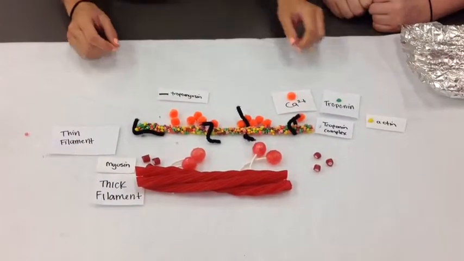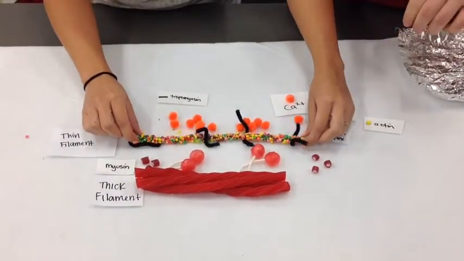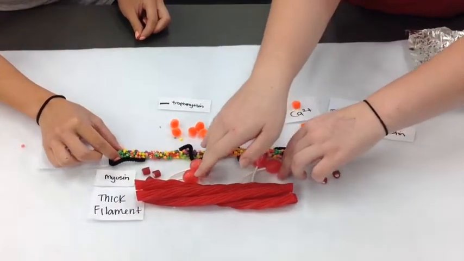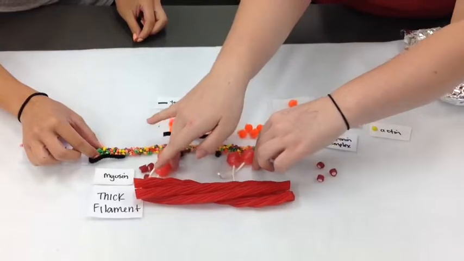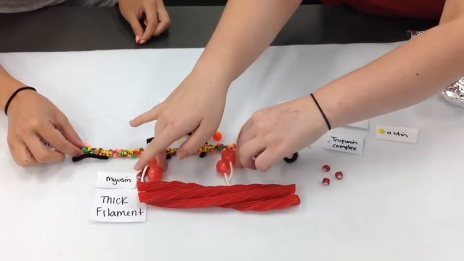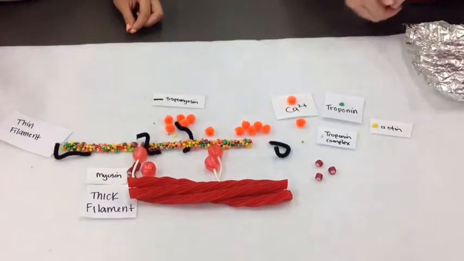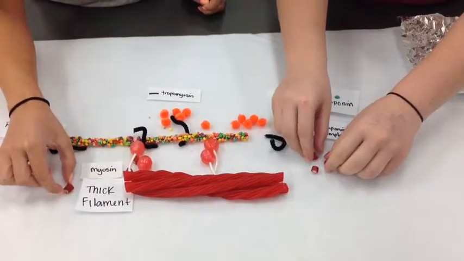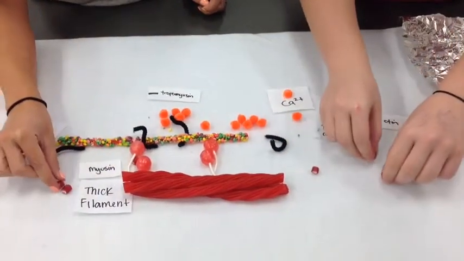The troponin pulls the tropomyosin off of the active sites on the actin. The high-energy myosin heads move to the exposed active site on the thin filaments, which forms a cross bridge. Then the myosin head moves from the high-energy state to the low-energy state, releasing ADP. This moves the thin filaments over the thick filaments. It is called a power stroke.